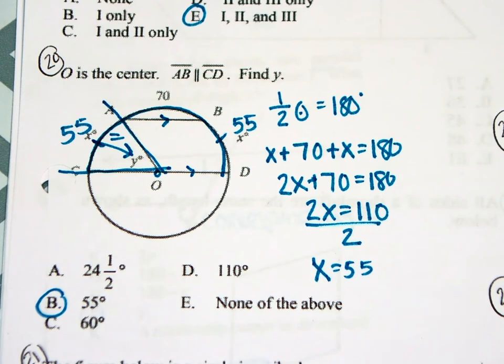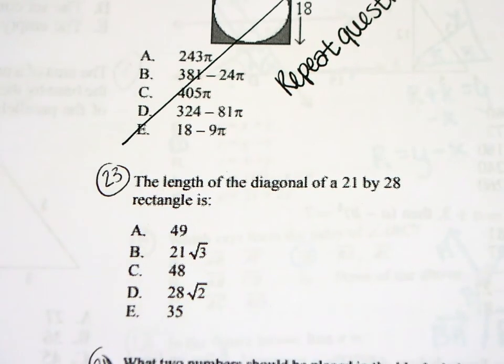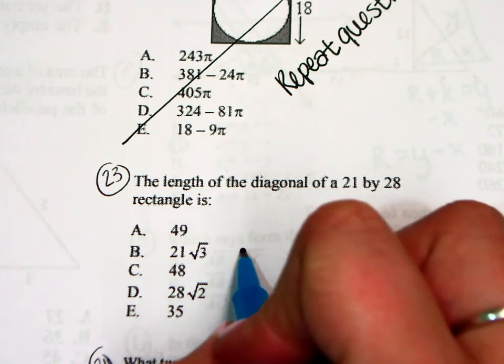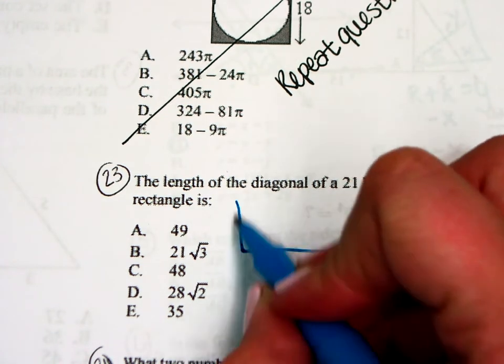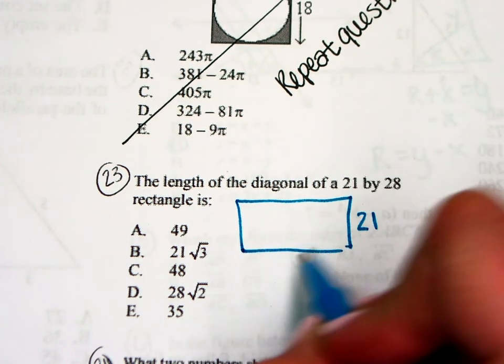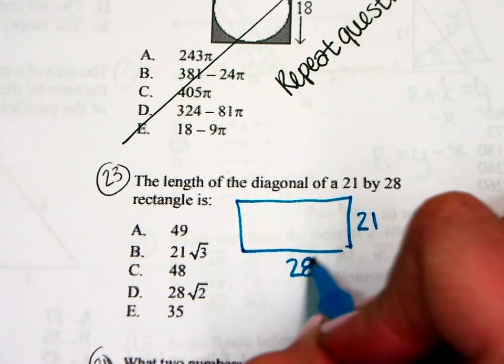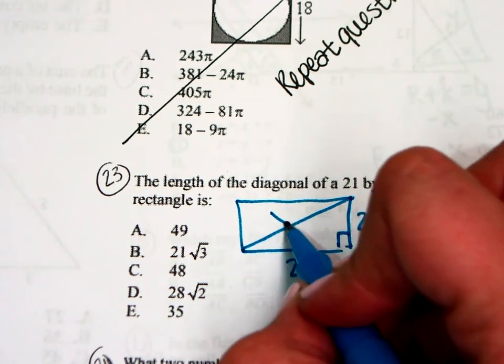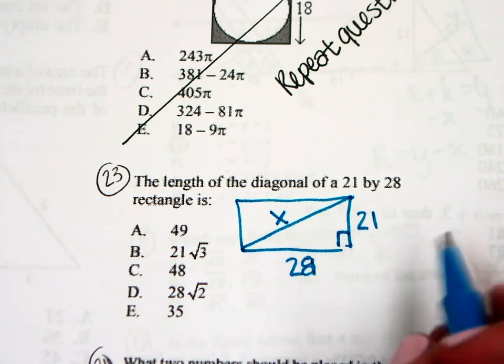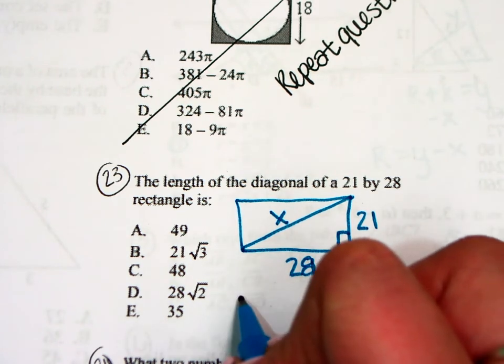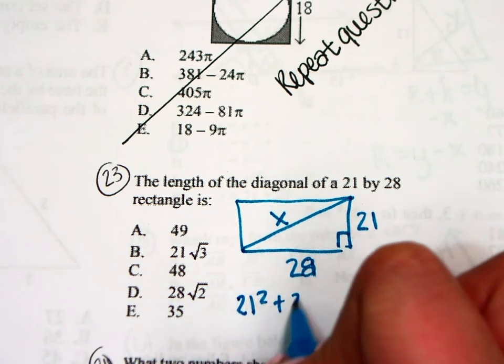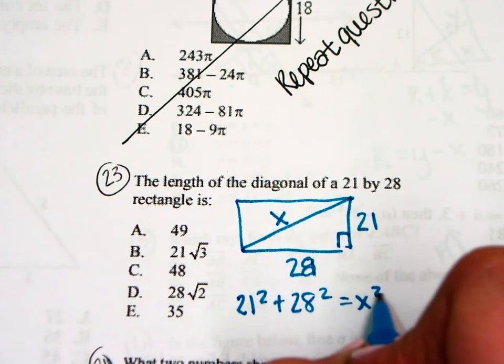21 and 22 are actually on previous worksheets, so we're going to jump to 23. The length of the diagonal of a 21 by 28 rectangle is blank. So I'm going to draw a rectangle, 21 and 28. We are trying to find the length of a diagonal, so I'm just going to use Pythagorean theorem. So I've got 21 squared plus 28 squared equals x squared.